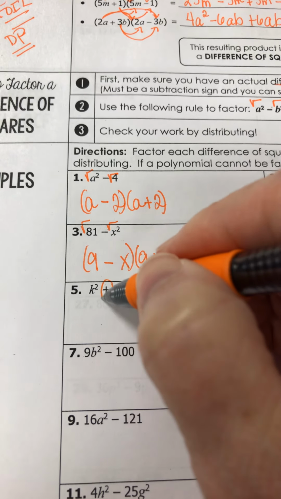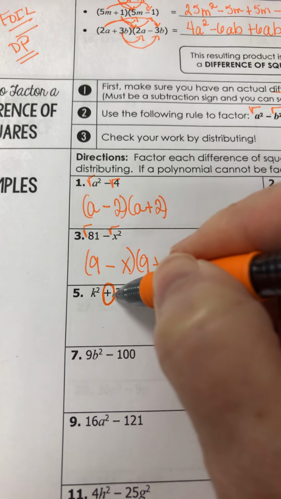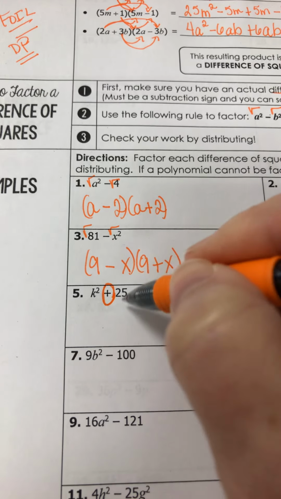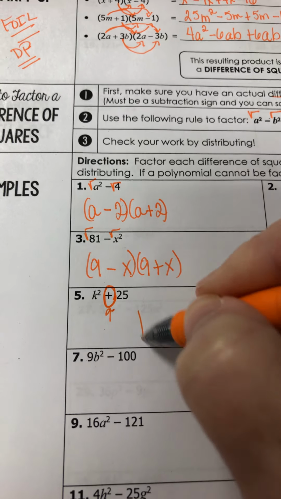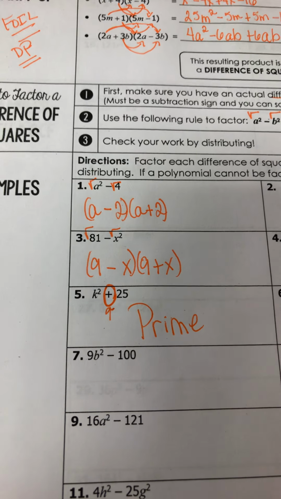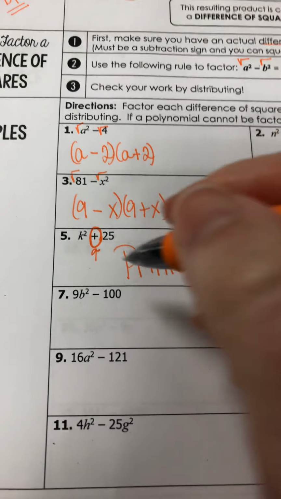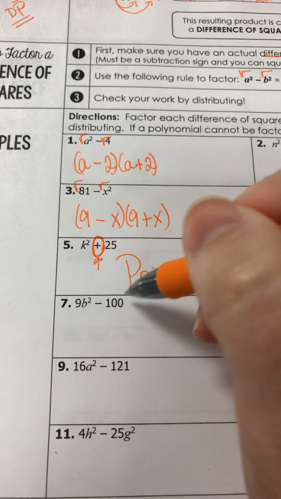Okay, oh my, what do you see right here? A plus. Both of these are perfect squares, yes, but this is a sum of two squares. This will not factor.